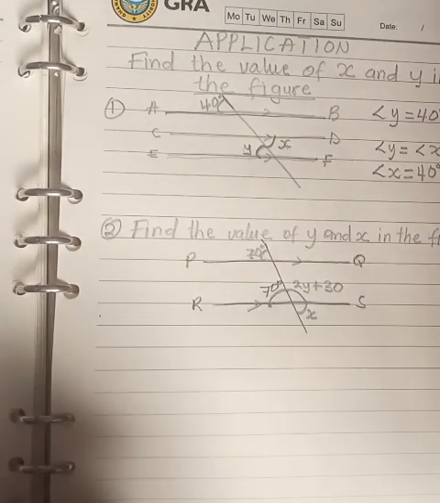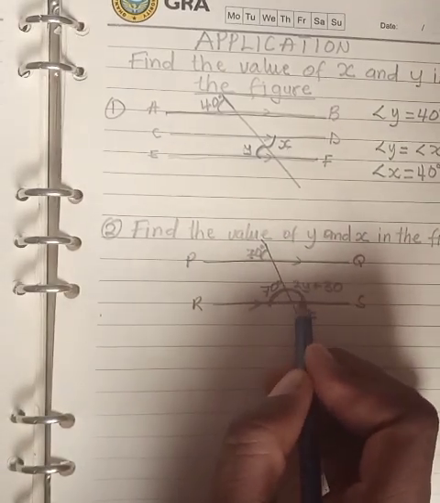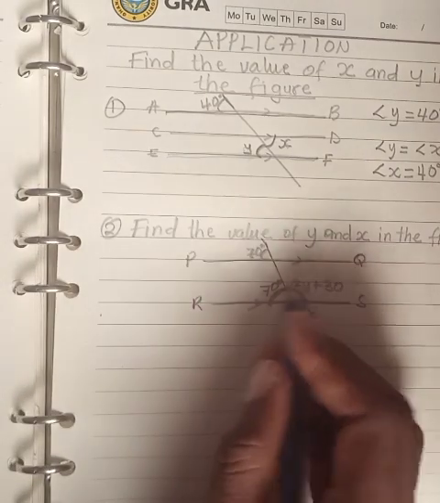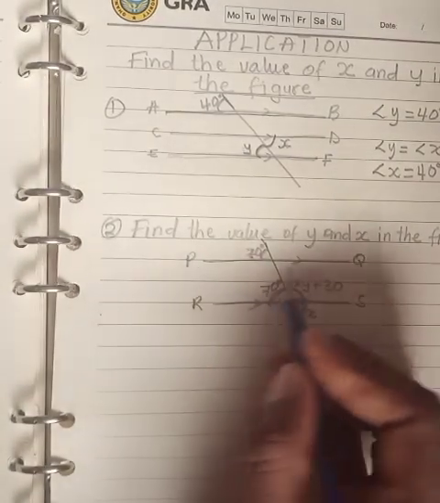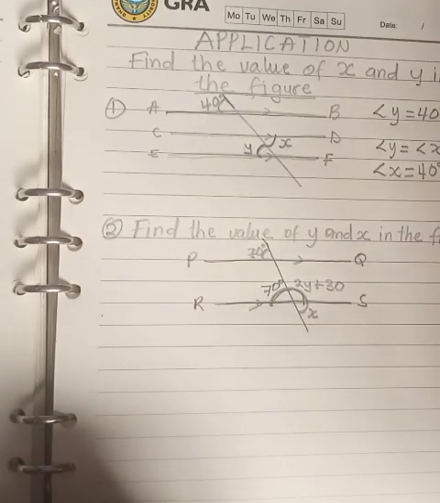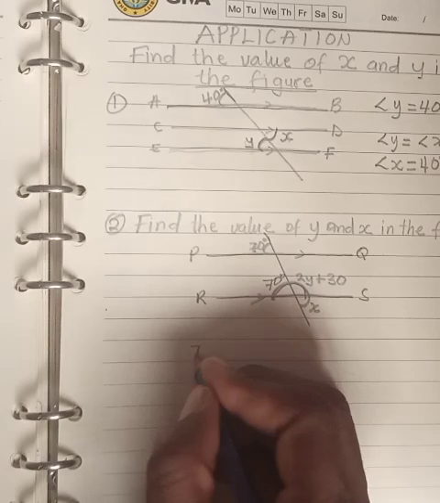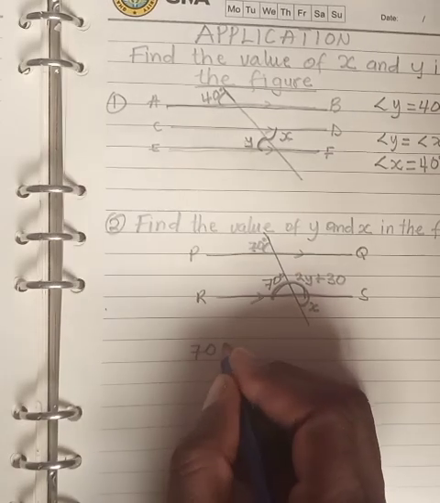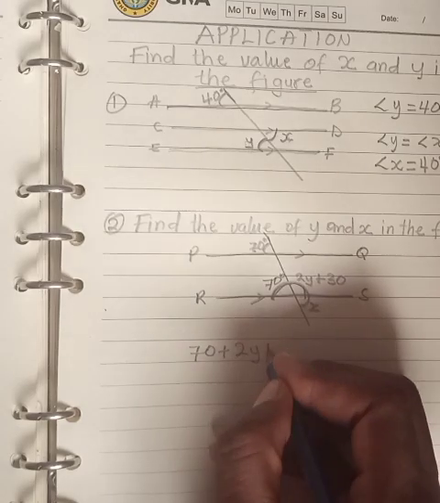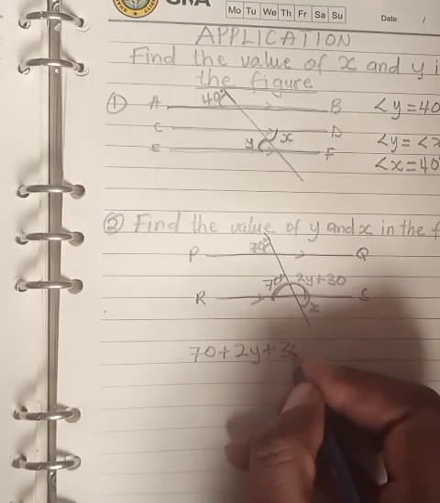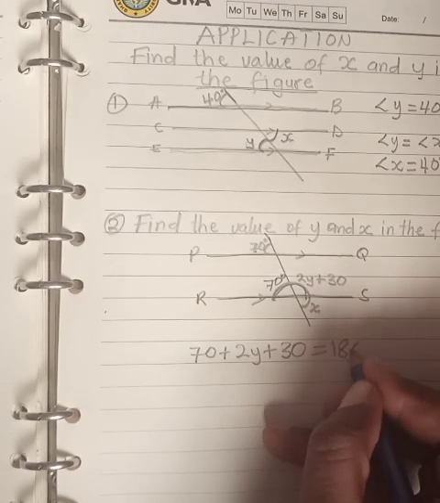Are you following? Yes. So we are going to call the idea of angle on a straight line. And we say angles on a straight line sum up to what? 180. So we are going to sum these angles and equate it to 180. So we are going to have 70 plus 2y plus 30, all should be equal to 180 degrees.